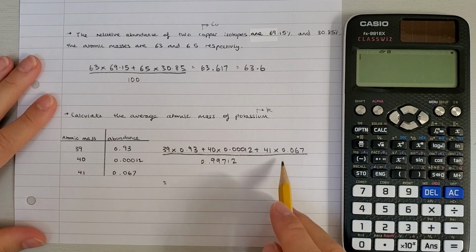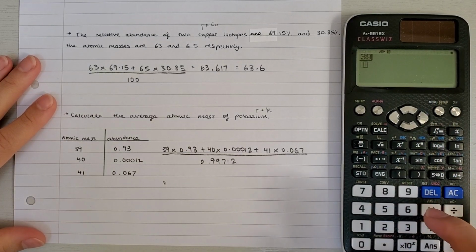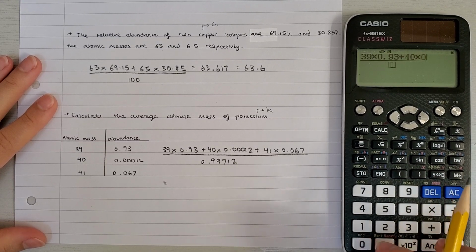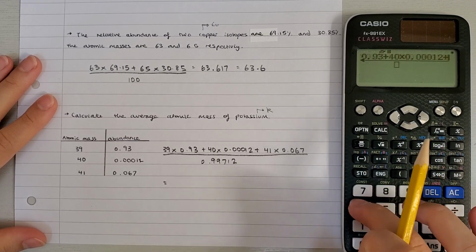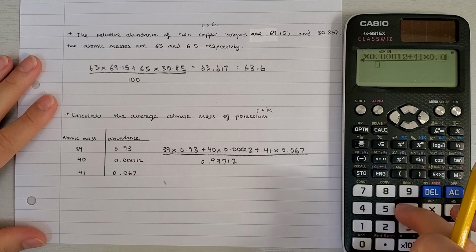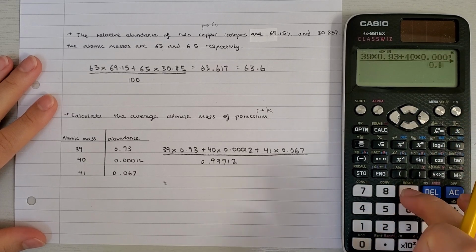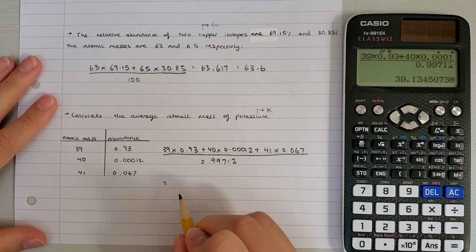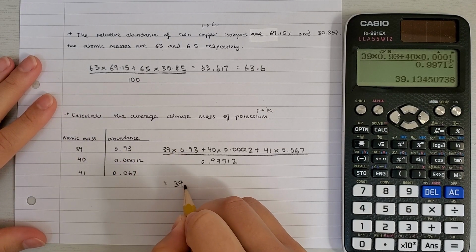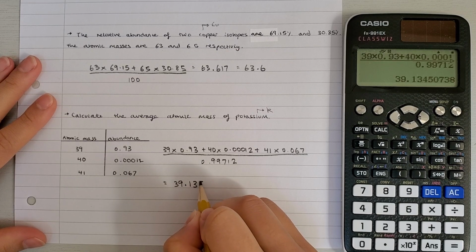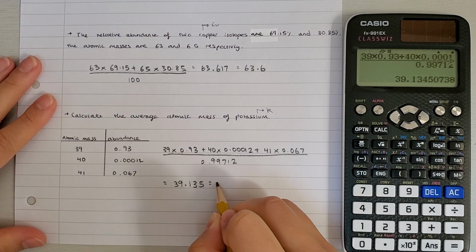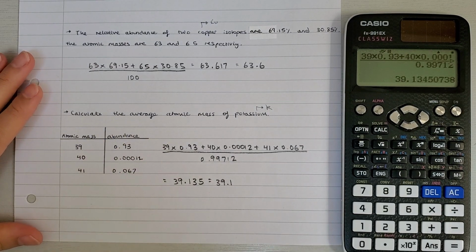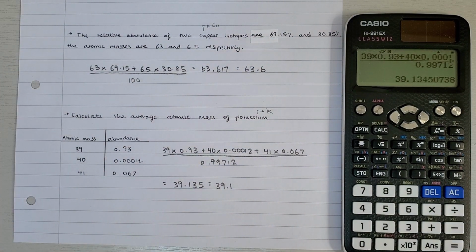If we put this entire thing in the calculator, we get an average atomic mass for potassium of 39.135. To 1 decimal place would be 39.1. So that's how you calculate the average atomic mass of an element with its isotopes.